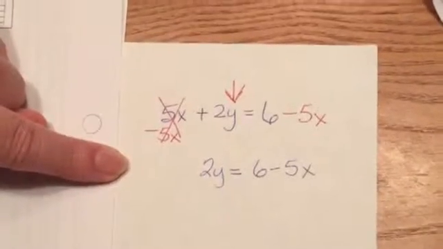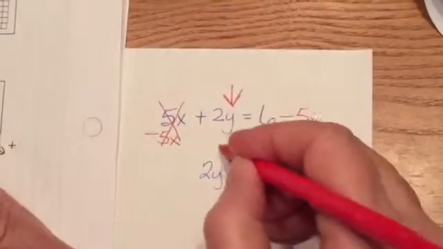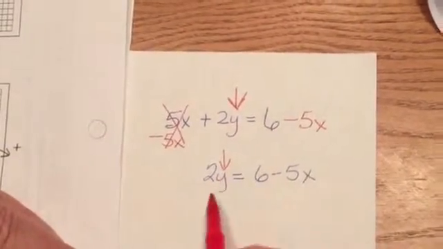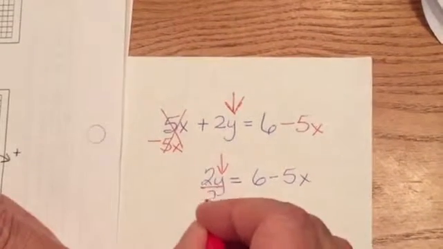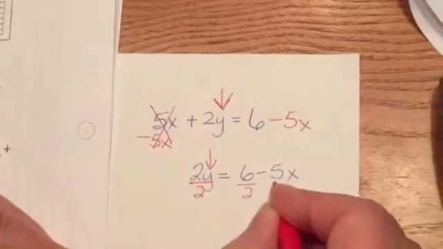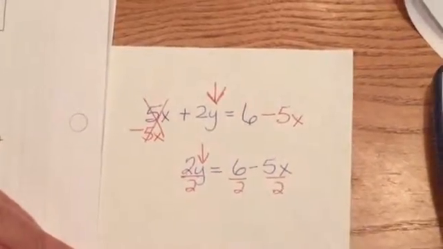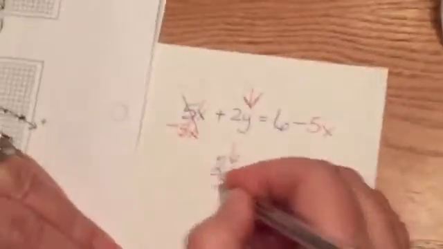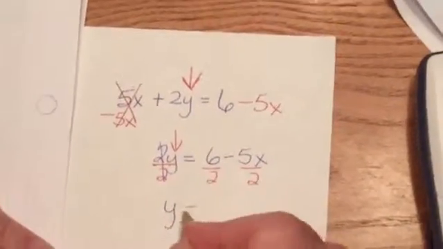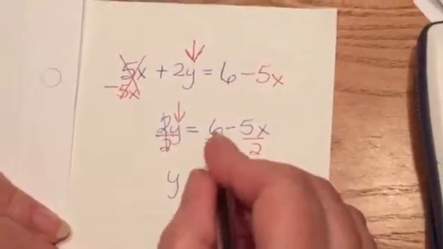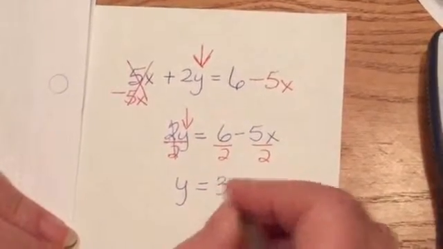Now, again, I'm trying to keep my eye on the y. To get rid of the 2, I'm going to have to divide that away, and of course, I need to divide all the way across. So these are going to cancel out, and that leaves y equals 6 divided by 2.